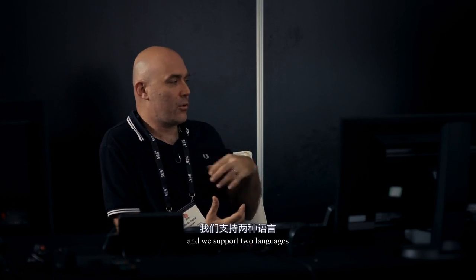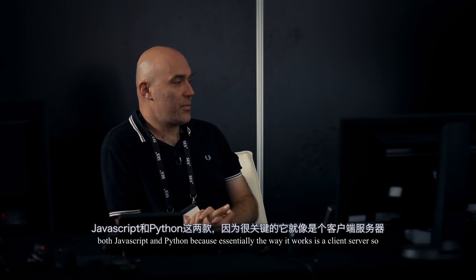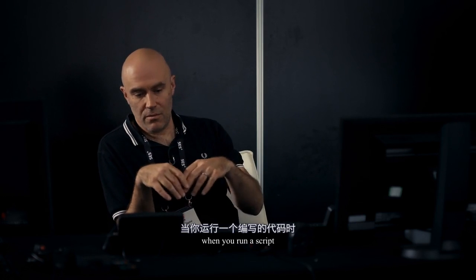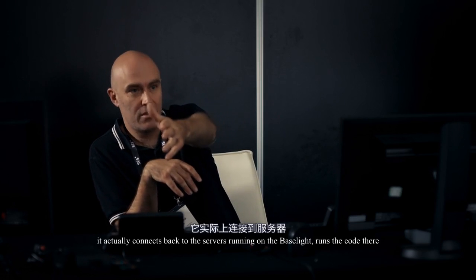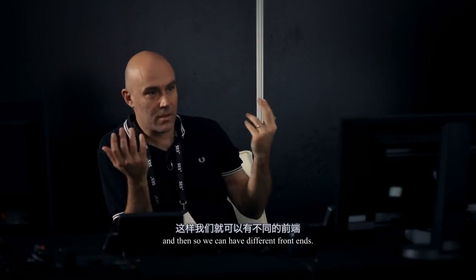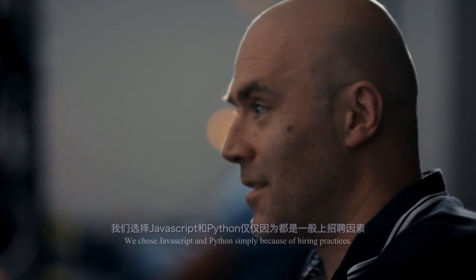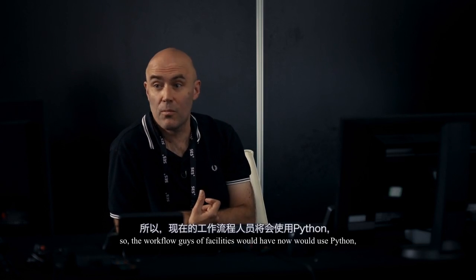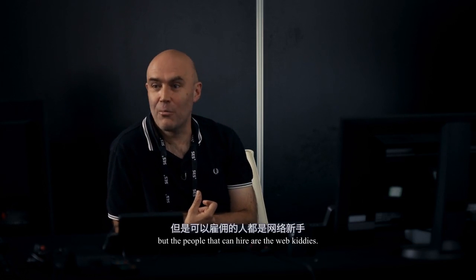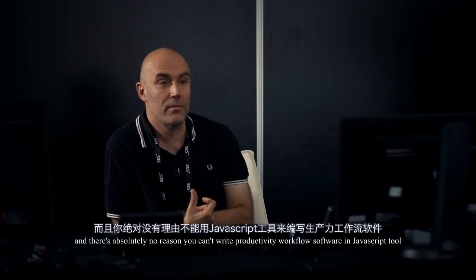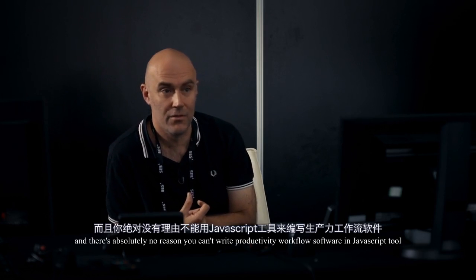And we support 2 languages, both JavaScript and Python, because essentially the way it works is client-server. When you run a script, it connects back to a service running on the Baselight, runs the code there, so we can have different front ends. We chose JavaScript and Python simply because of hiring practices. Most facilities would use Python, so the workflow people facilities have now would use Python. But the people we can hire are web kids, who would use JavaScript. And there's absolutely no reason you can't write productivity workflow software in JavaScript too.